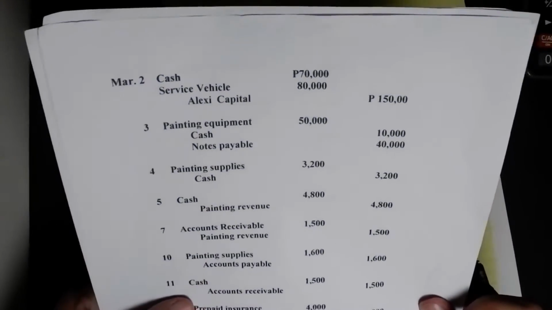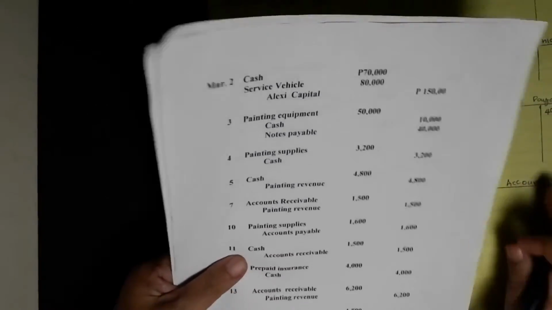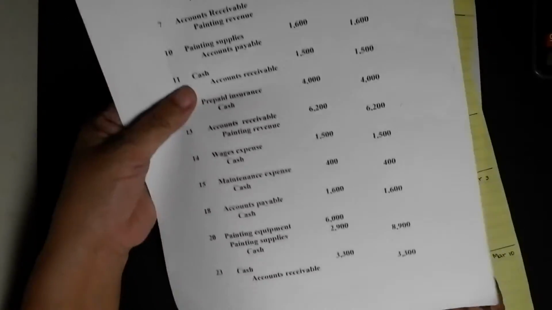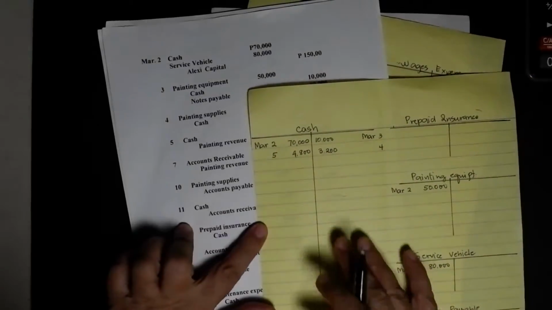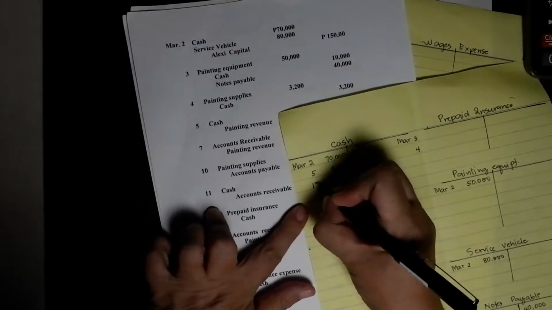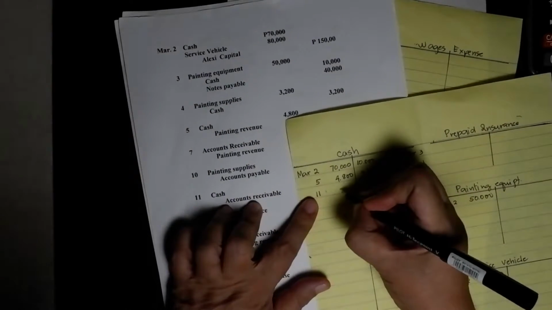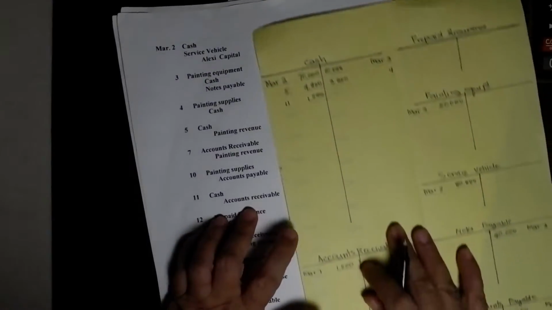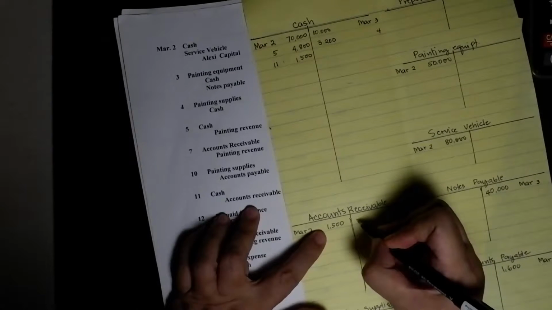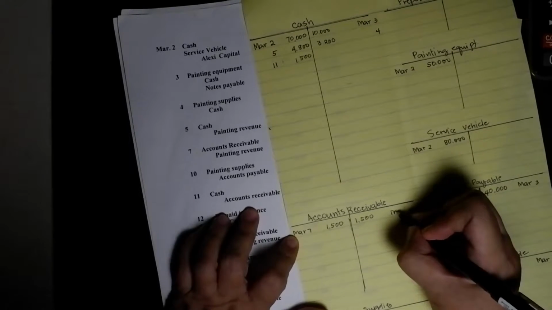Okay. Then we have March 11, debit cash of 1,500 and credit accounts receivable, 1,500. So, debit cash, that is March 11, 1,500. And credit accounts receivable, 1,500. That is March 11.